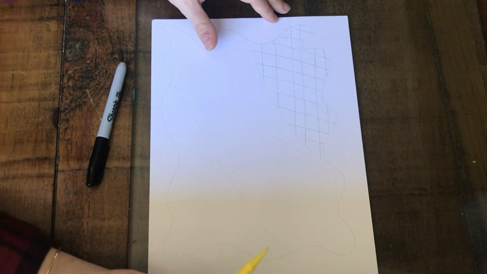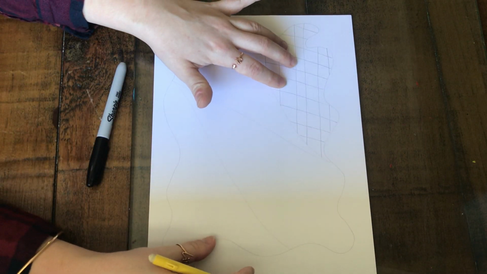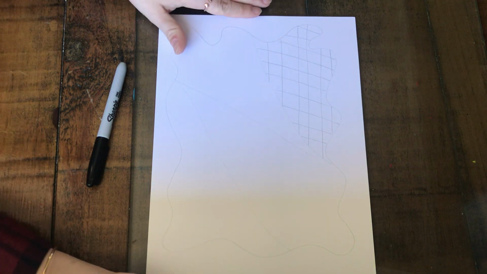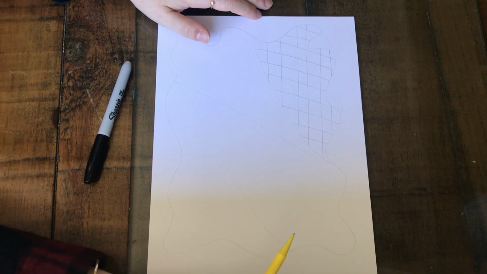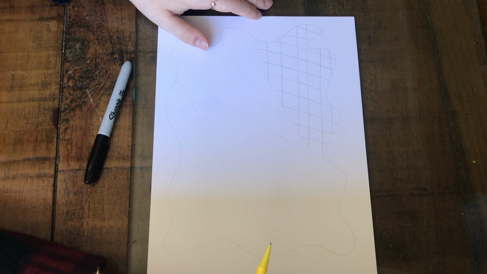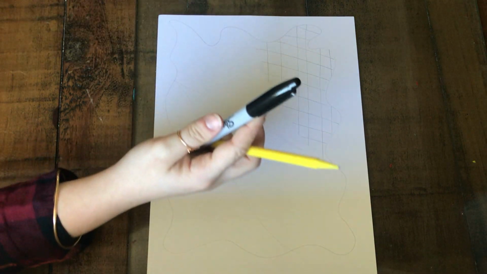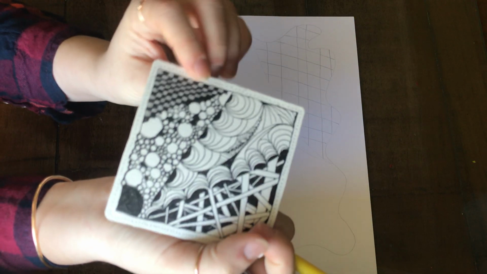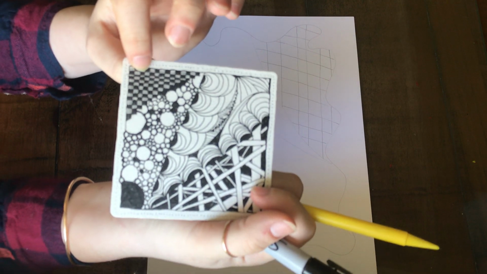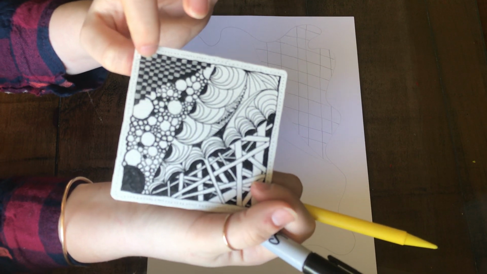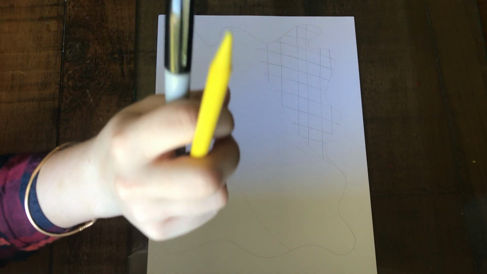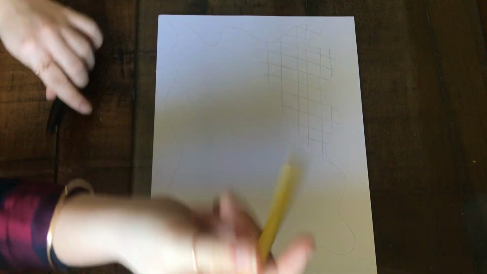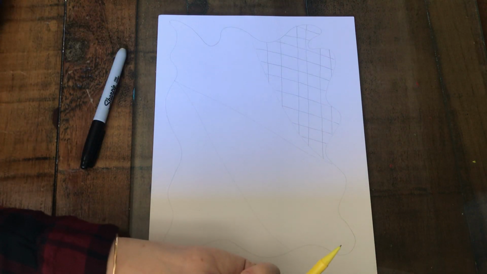All right, so we've planned out the base of our checkerboard, and now what we need to do is use the pencil to mark the ones that we are going to shade and which ones we are going to fill in with the marker. So if you notice, when we look at this Zentangle tile, the checkerboard is filled with shaded squares and black squares. So what we're going to do is use the pencil to show which ones we want to color with marker first.